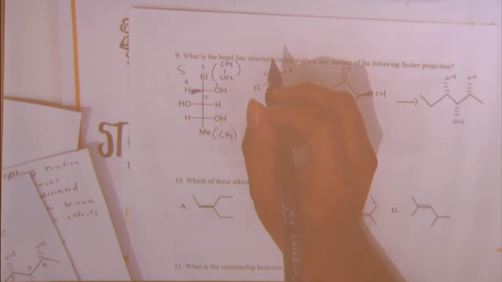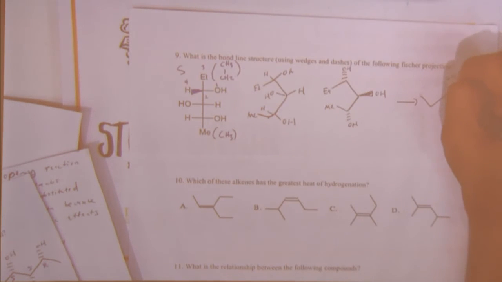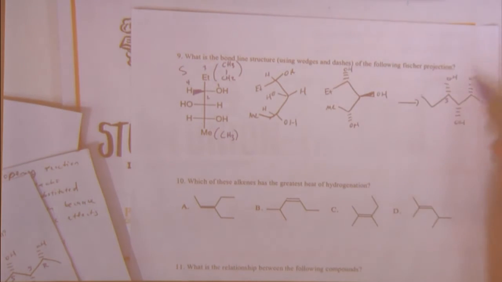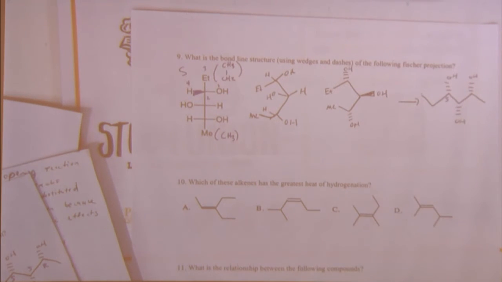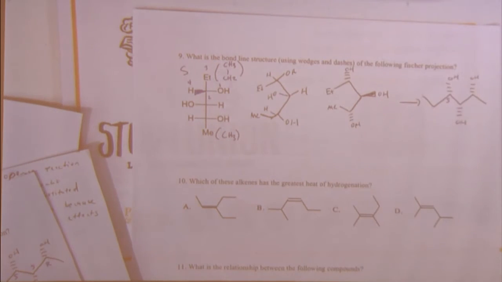Then when I do my next one, over here, I know this carbon is S. And when you compare it, it's the same case. My OH would be my first priority, this would be my second, this my third, with my H on a dash. So it's R, but it gets flipped to S. So that's already how we check that the first one is correct.